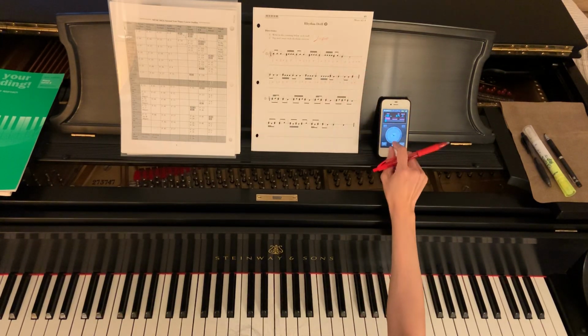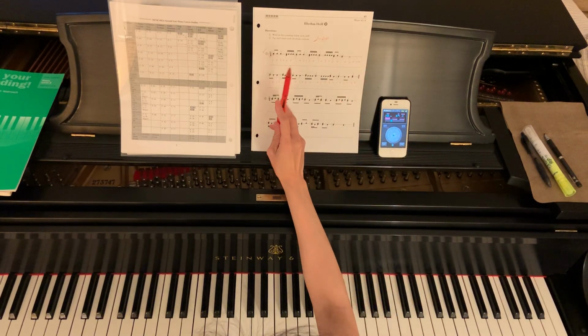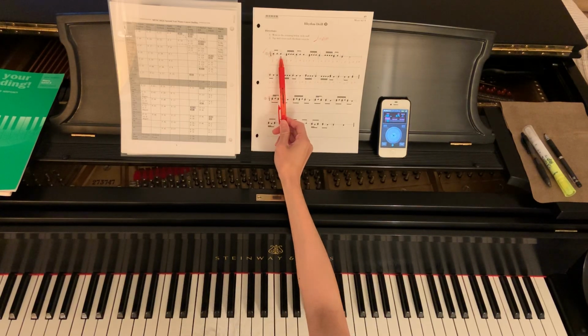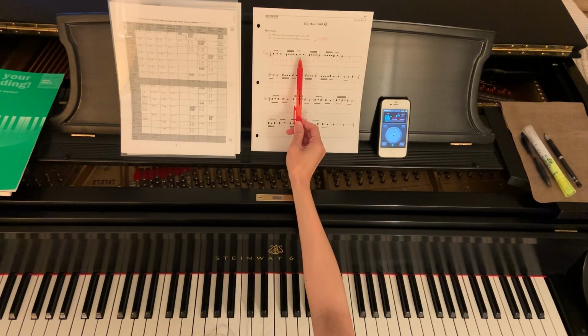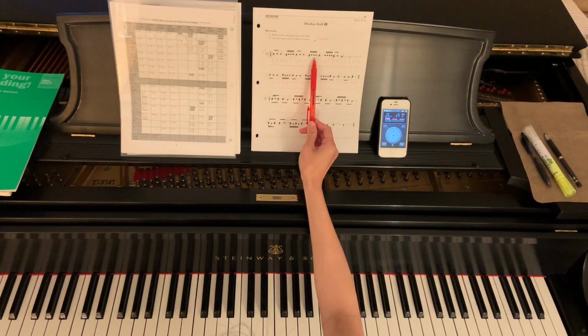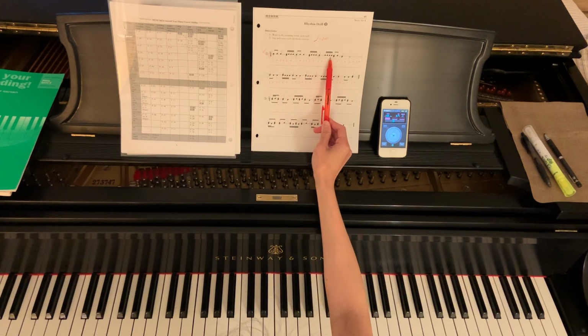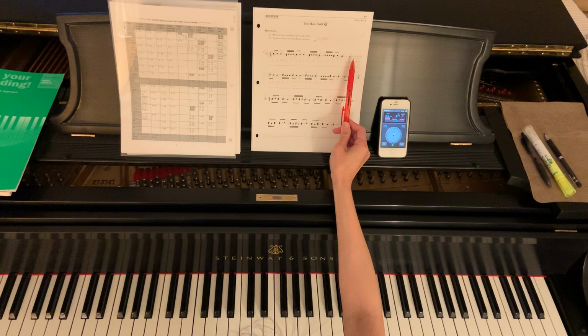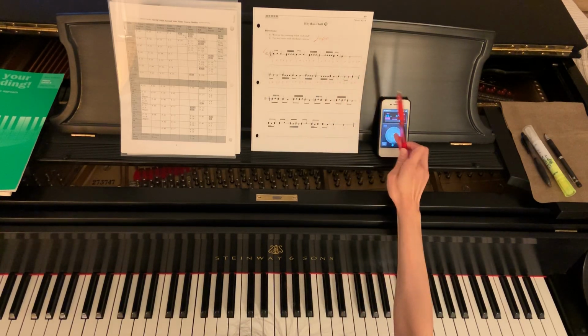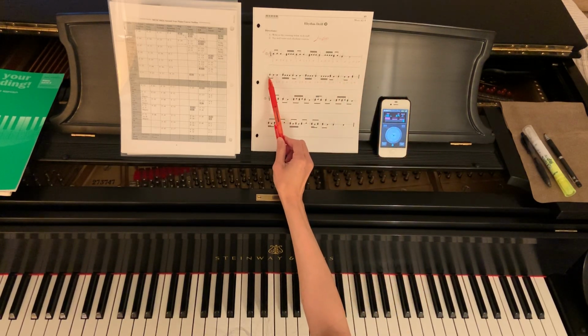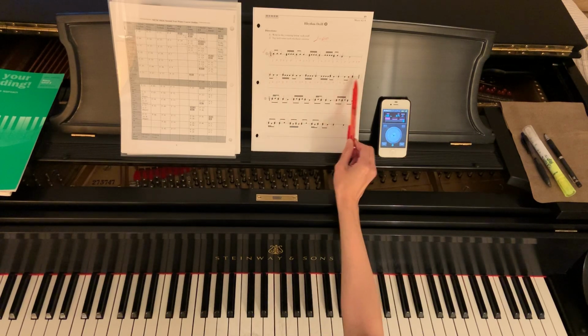For the first system. 1 and 2 and 3 and ta ta ta ta ta ta ta ta ta ta ta.